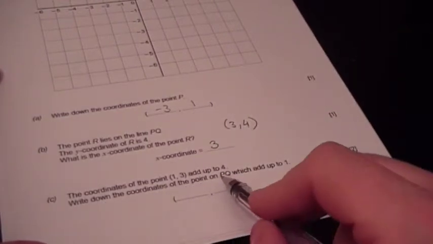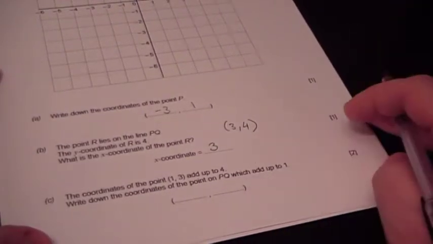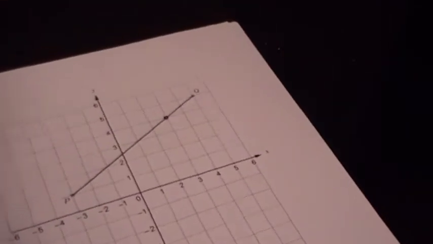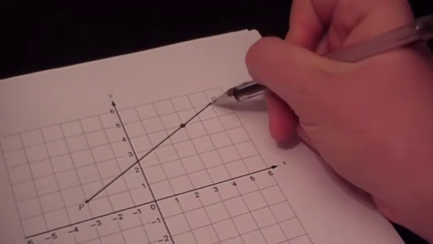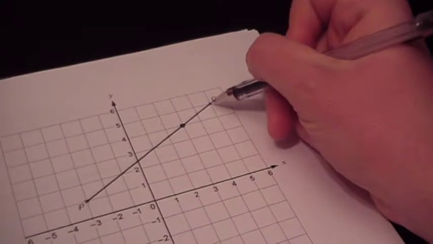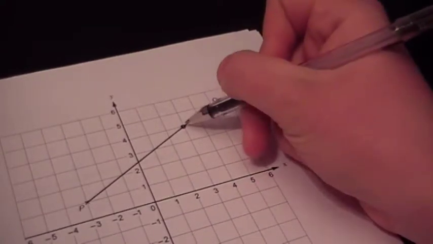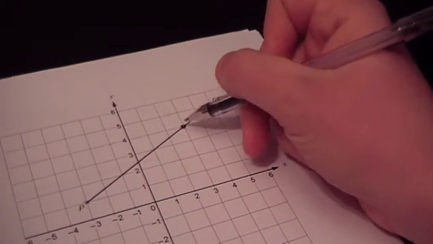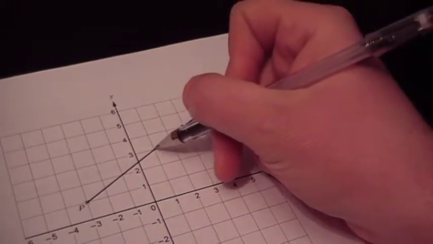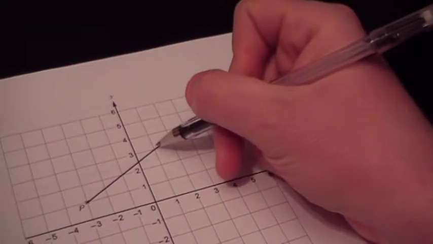At the bottom, the coordinates of the point 1, 3 add up to 4. 1 add 3 is 4. Write down the coordinates of the point on PQ which add up to 1. Now if I start at the top here with Q, that's the coordinate 5, 5. They add up to make 10. That's way too big. The one we just worked with, 3, 4, they add up to 7. That's too big as well. This point here is 1, 3. That adds up to 4.